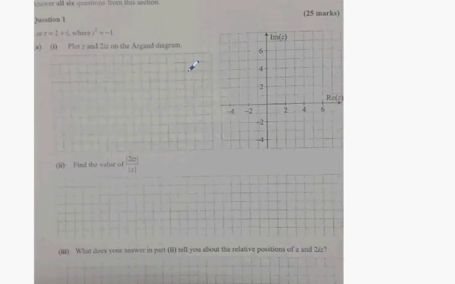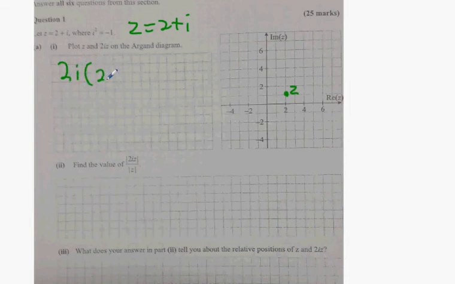So, what I see here is, I'll draw it in green as well. I see z equals 2 plus i. I'm going to draw that on the Argand diagram. So I'm going to go 2 across, 1 up, and I'm going to label that as z. Next thing I'm going to do is multiply 2i by z.